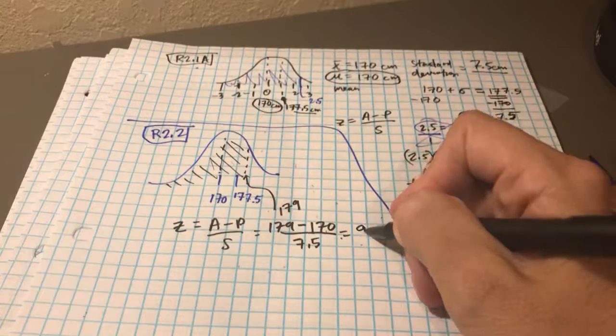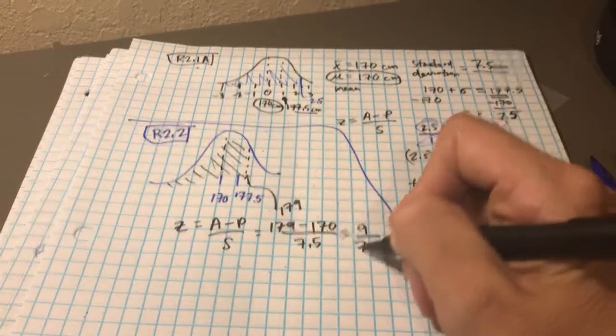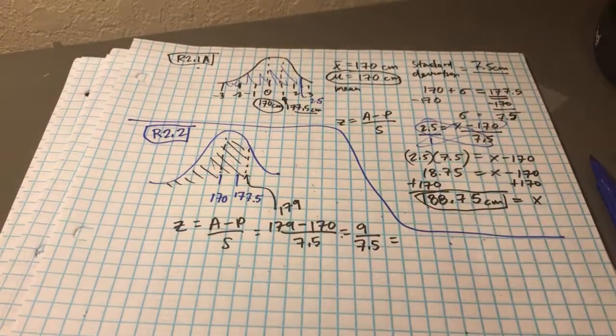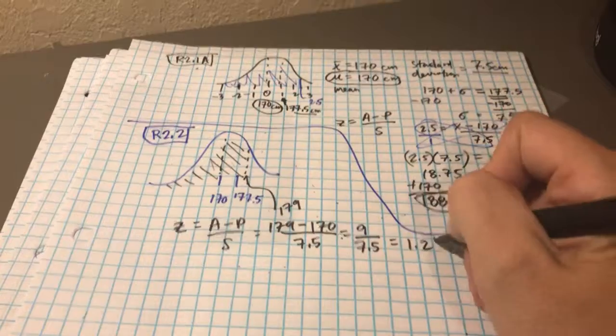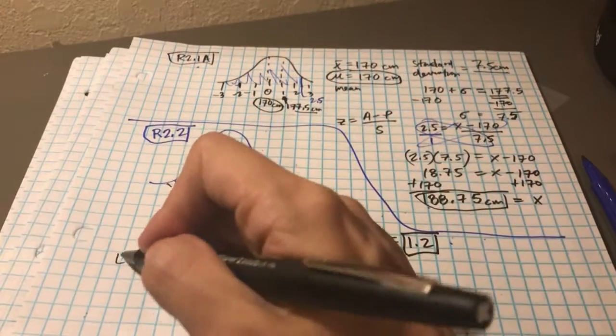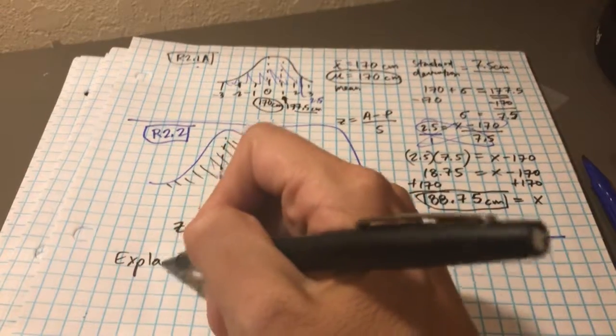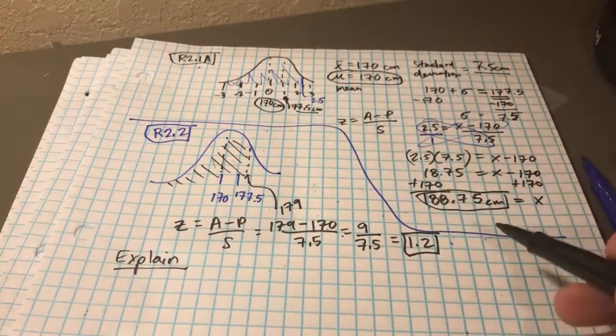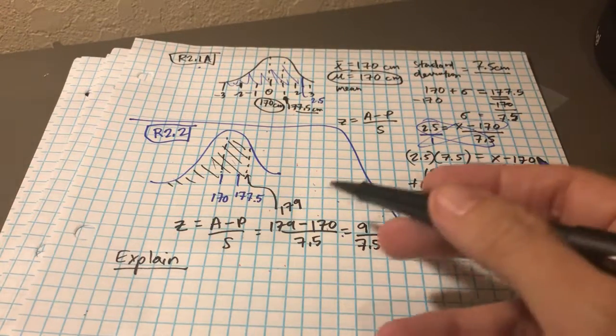So crunch in the numbers here. We get the z-score has to be 9 divided by 7.5, and I get 1.2. Then it says something very specific here. It says explain. So what does that mean? Well, for one, it means he's tall.